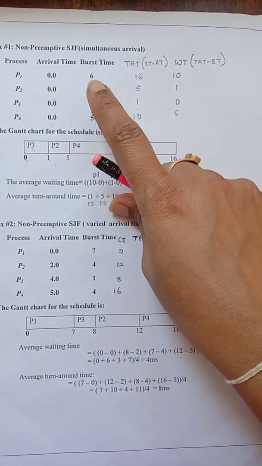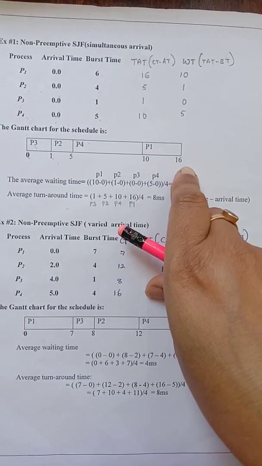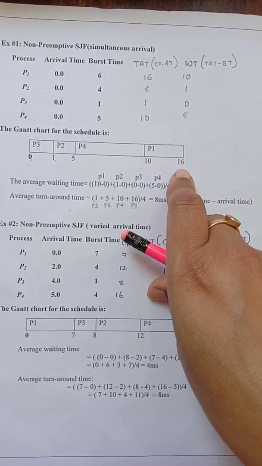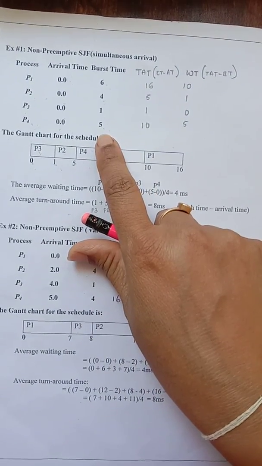Finally, the CPU will be given to P1 with the burst time 6. So at 10, he starts, and at 16 he is going to complete its job. So this is the Gantt chart according to the SJF algorithm.